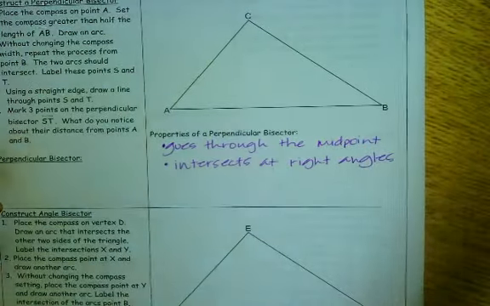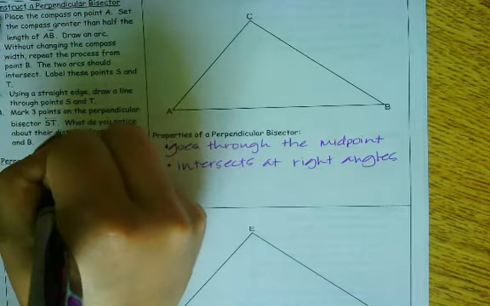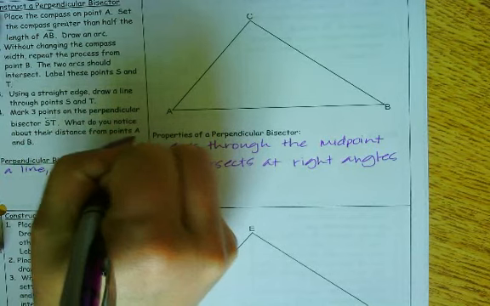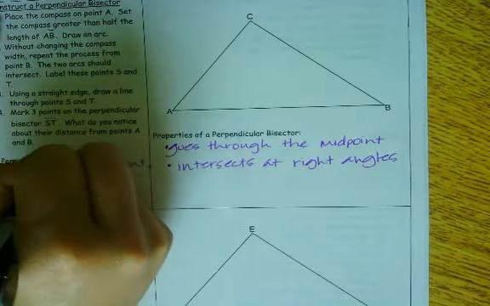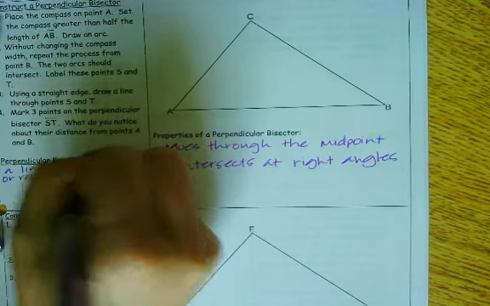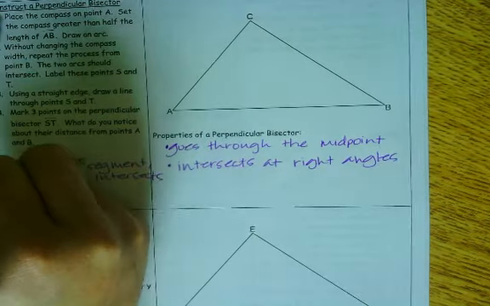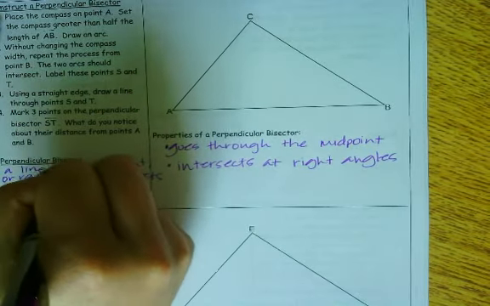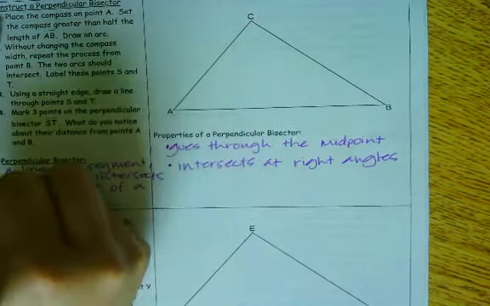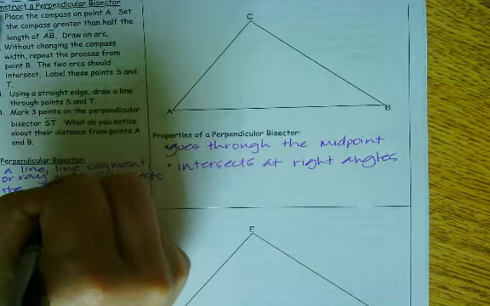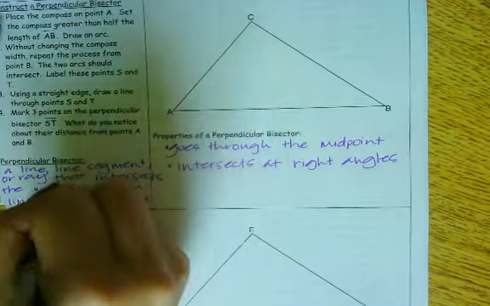Okay, so the definition that we've already written before, but we'll write it one more time. A line, line segment, or ray that intersects the midpoint of a line segment at a 90-degree angle.